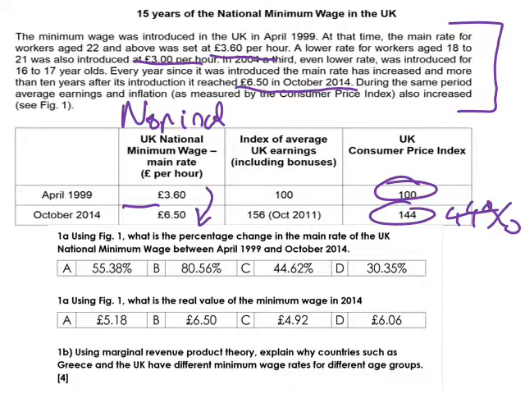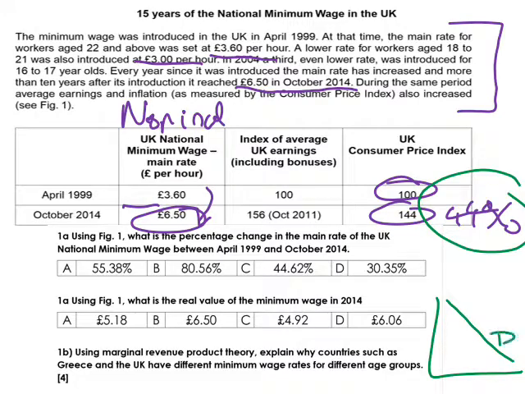Then you've got what the real value of the minimum wage is. So you need to discount that minimum wage, taking into account that 44% increase in the consumer price index. And you've got 4 selections for both of those questions. The last question, using marginal revenue product, and remember marginal revenue product is the same as demand when it comes to labour.